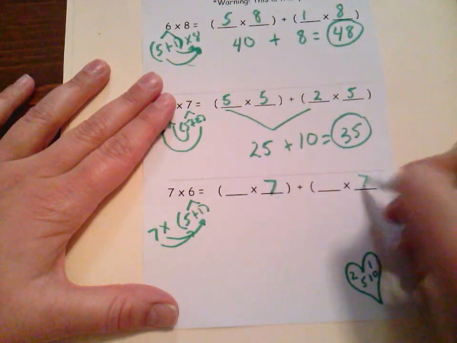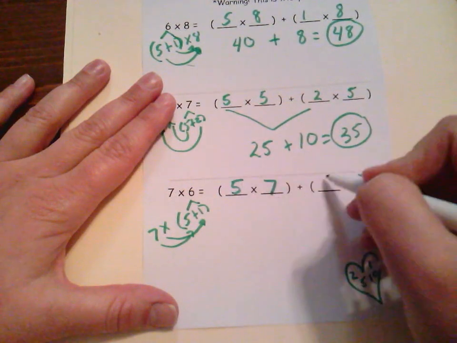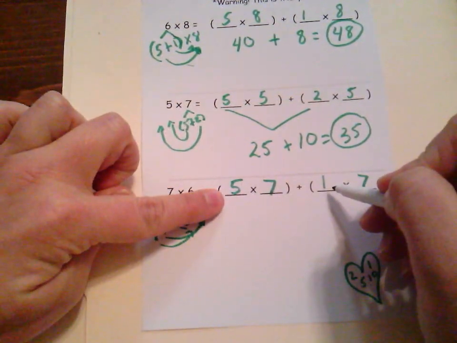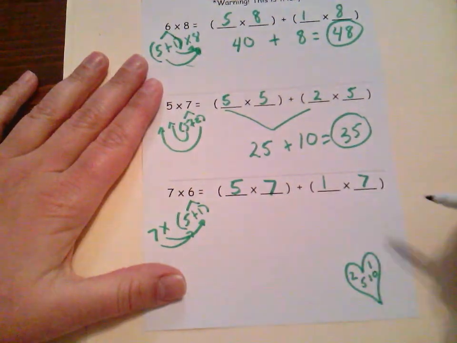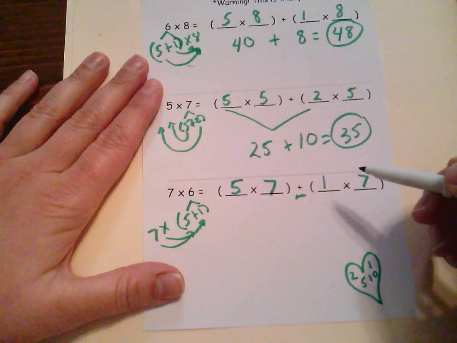So I know that 7 is not changing. It's going to be in both equations. And then my 5 and my 1 are my secret identity for my 6. And then I'm able to have my two equations. And then I just remember that I'm going to add them together at the end.